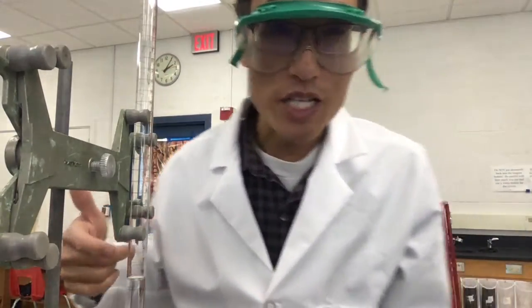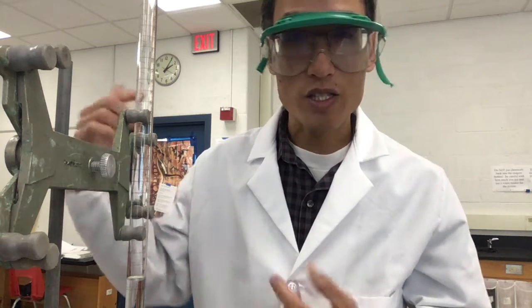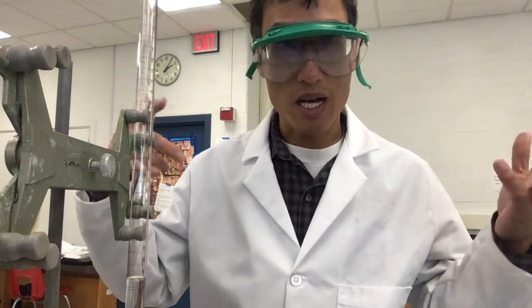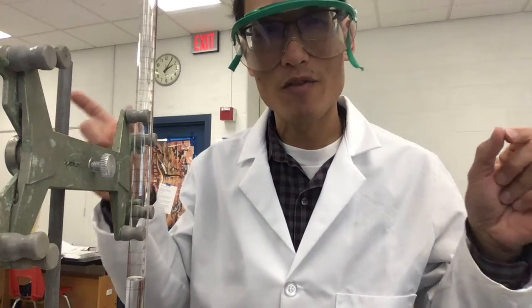In the simulation, they go the other way. They start pink and you go clear. So you can do it either way. Go pink to clear, or you can start clear and go pink. But once you have all your numbers, then you do your calculations and figure out the stoichiometry of the moles of stuff.